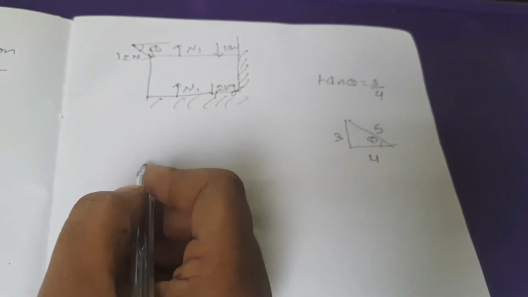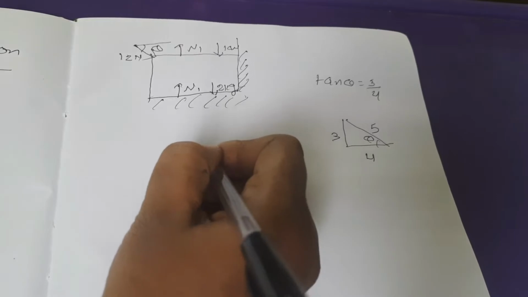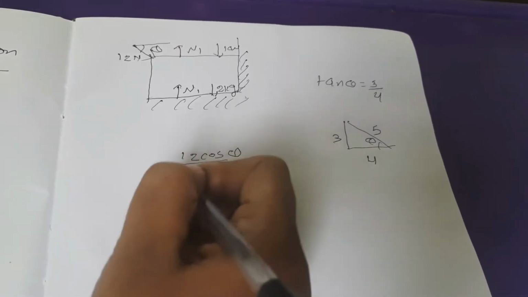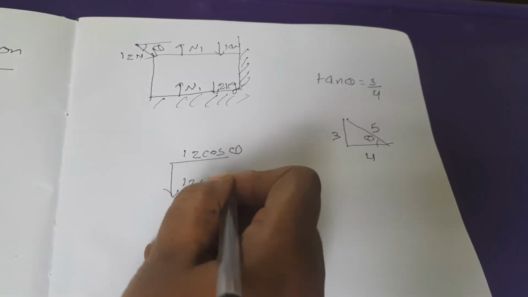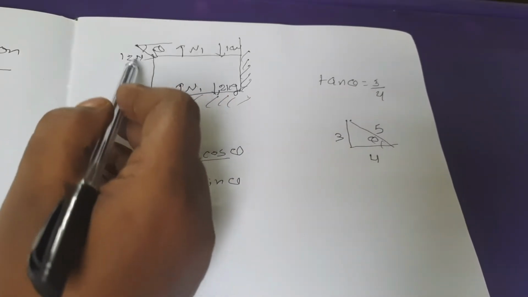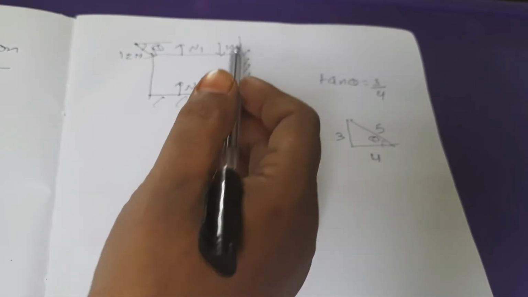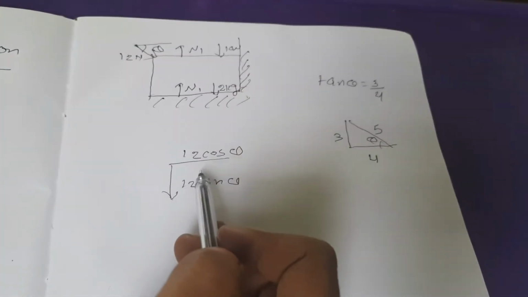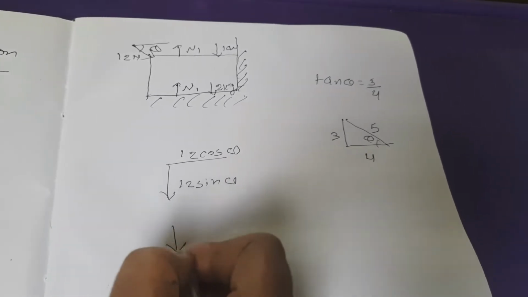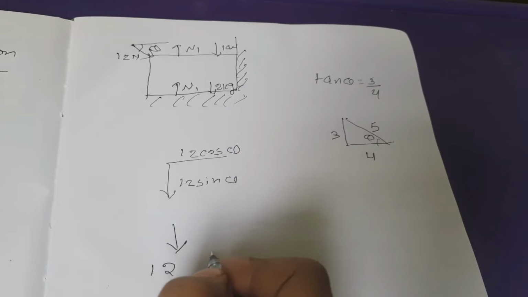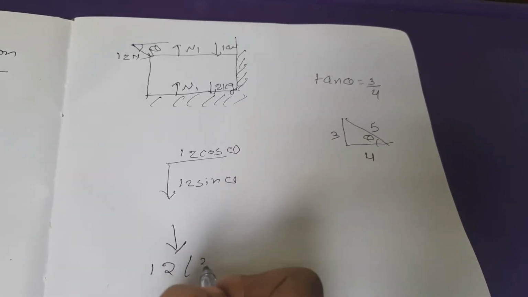This 12 newtons is resolved into two components: one is 12 cos theta, another is 12 sin theta. So 12 sin theta is acting downwards. The 2 kg is also acting downwards, and the 10 newtons is also acting downwards. Look here, how many are acting downwards? 12 sin theta, where sin theta is 3 by 5.